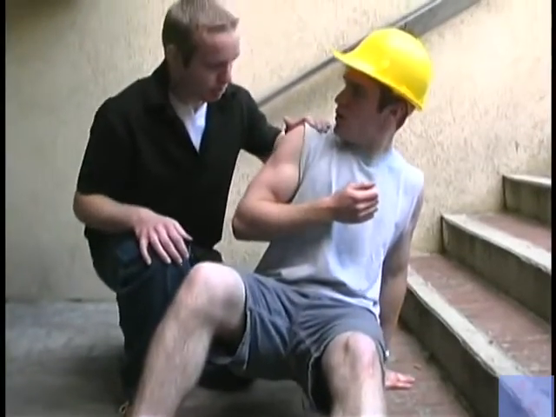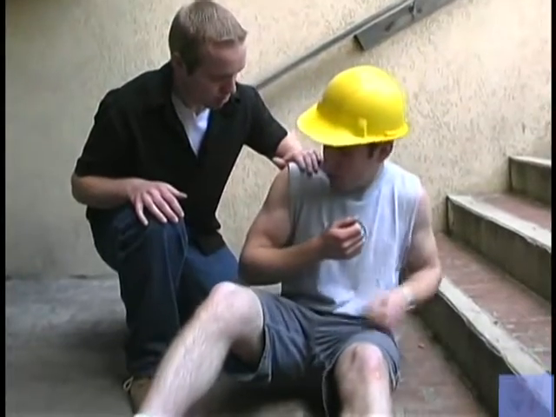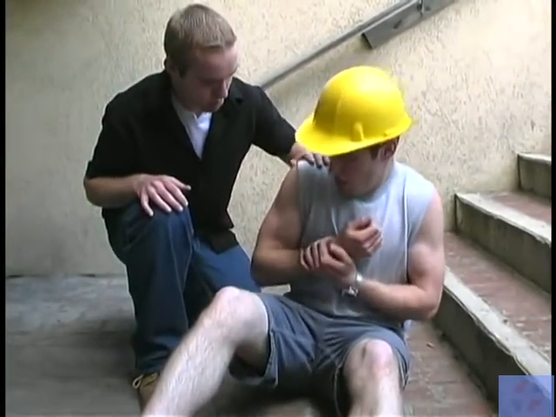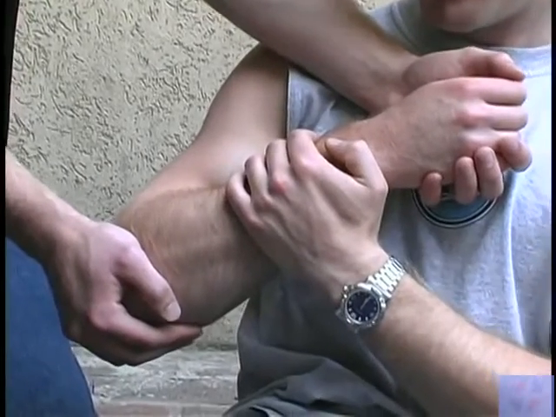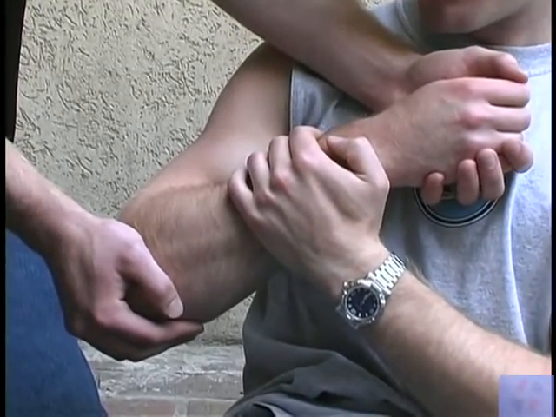Get the person to stop any further movement and help them to get into the most comfortable position without causing too much pain. Immobilize the injured body part to prevent further damage.